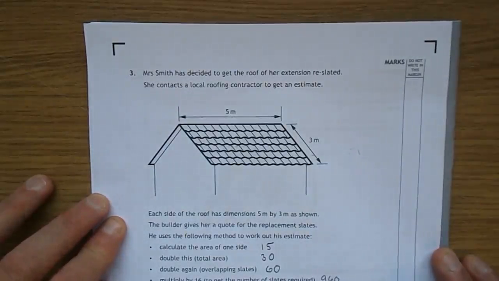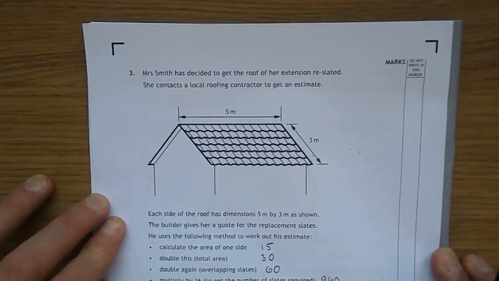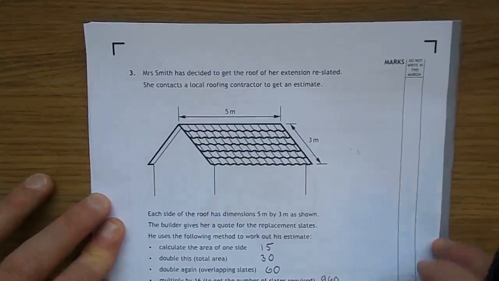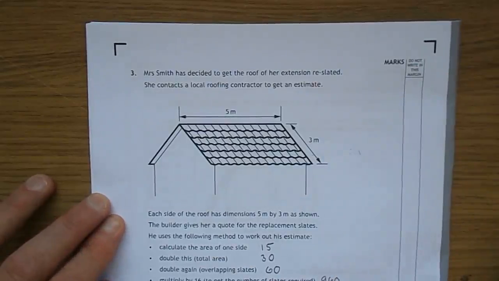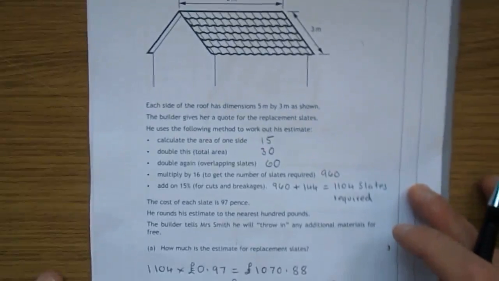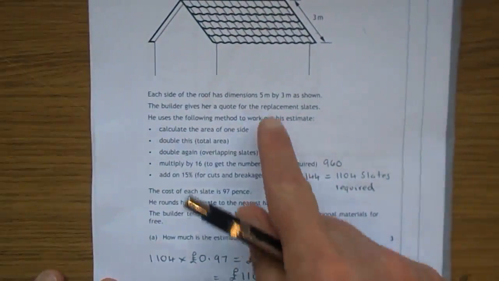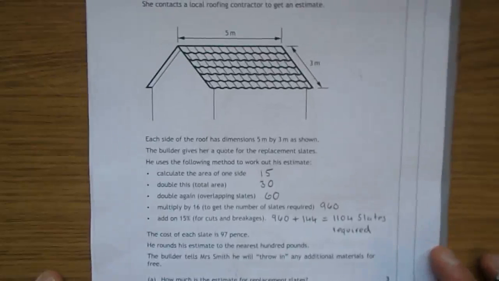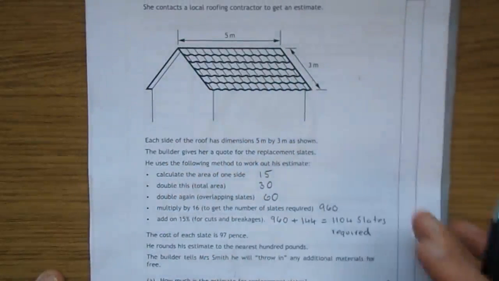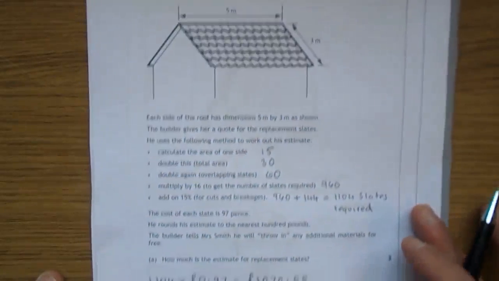Okay, this is the SQA 2015 National 5 Lifeskills Mathematics, and it's the calculator paper. Question 3. Mrs. Smith has decided to get the roof of her extension reslated. She contacts a local roofing contractor to get an estimate, and as you can see here, he has a kind of method of working out his estimate. Okay, so each side of the roof is a 5 by 3, and here's what we do.